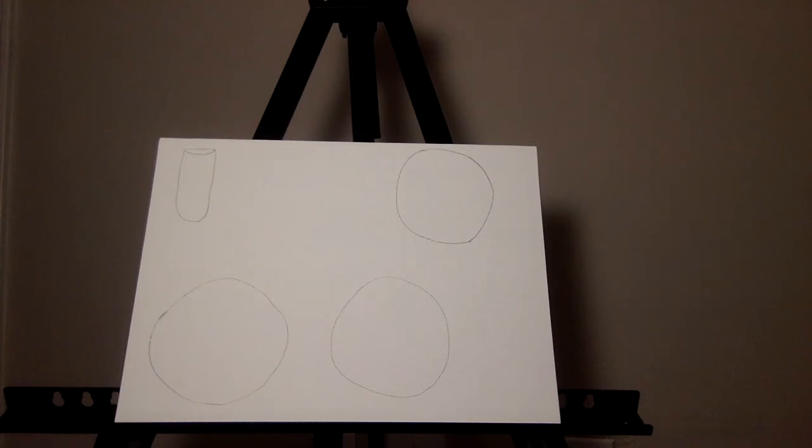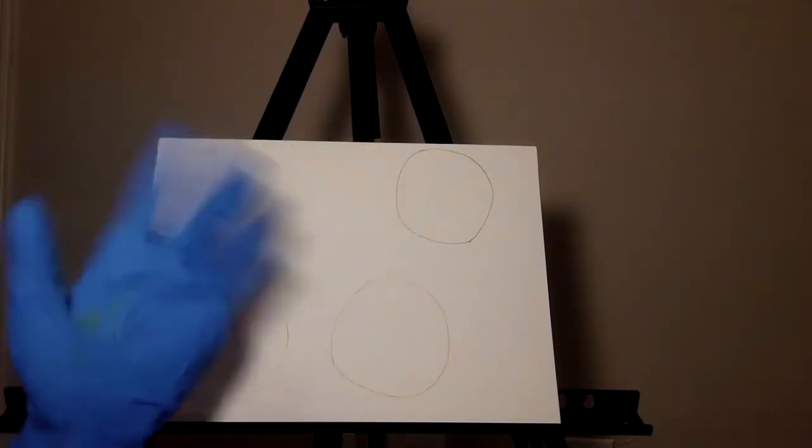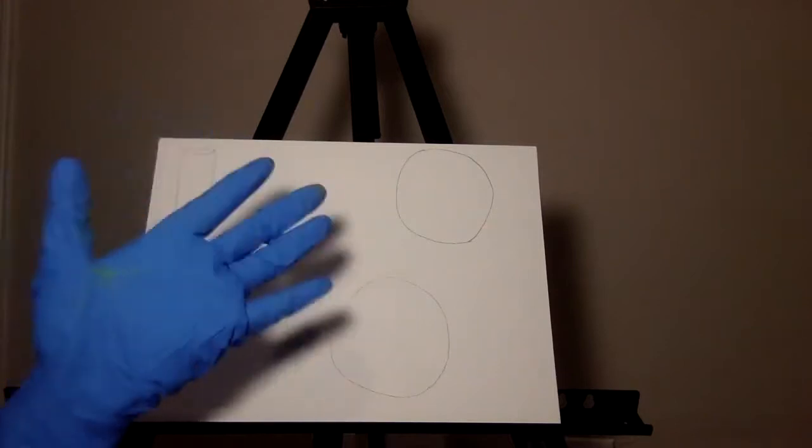Hi, my name is Emily and I have my PPE on, and today I'm going to talk about culturing to understand characteristics of S. aureus.